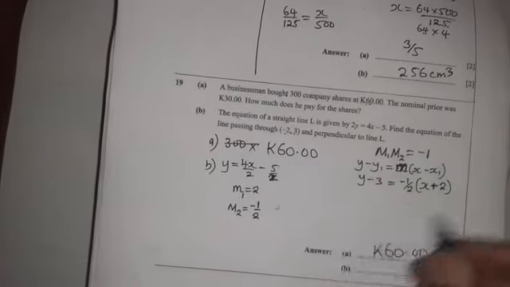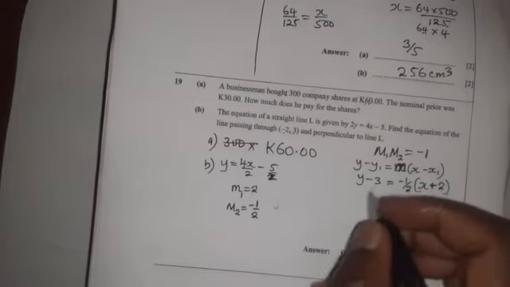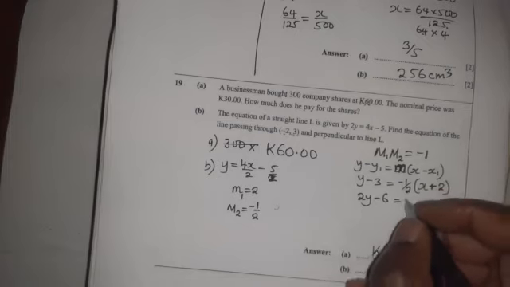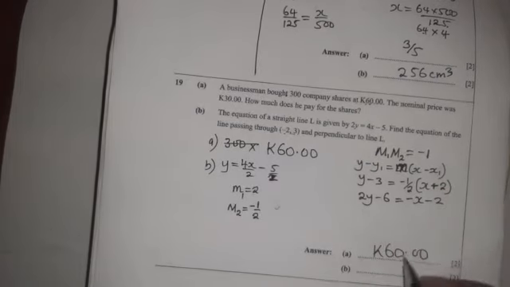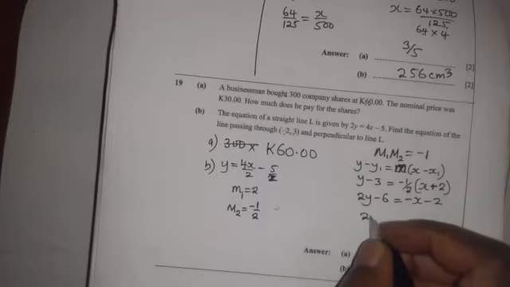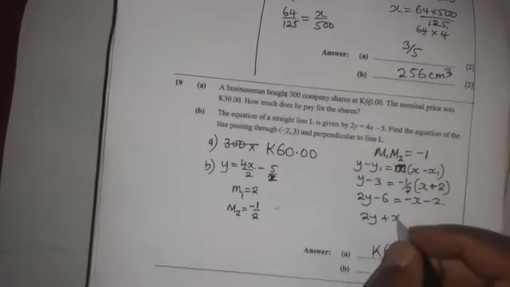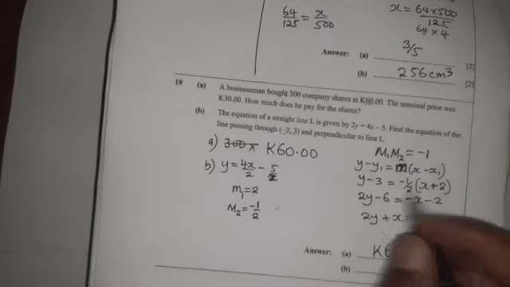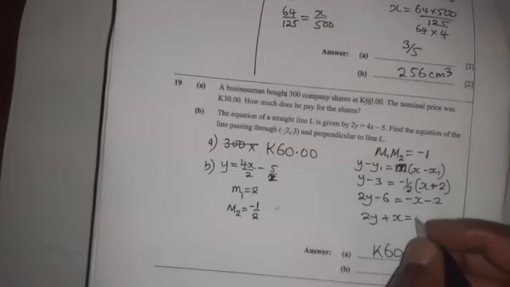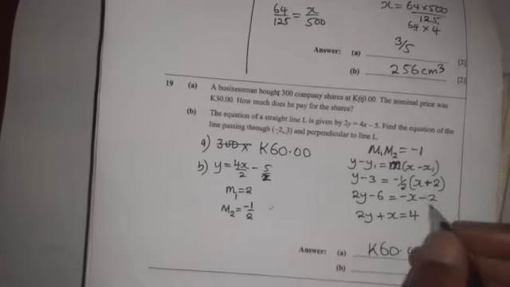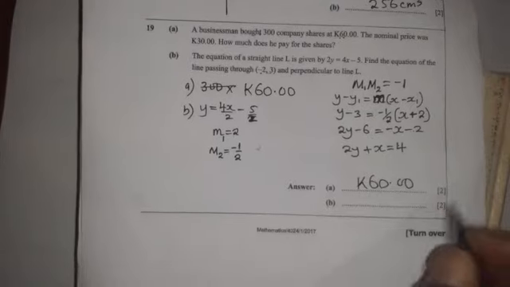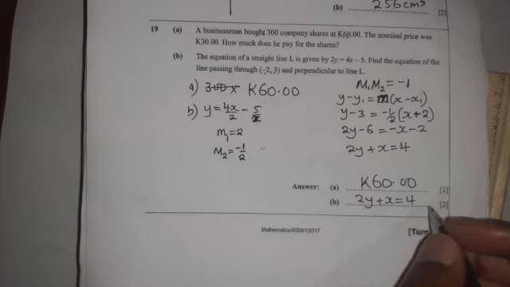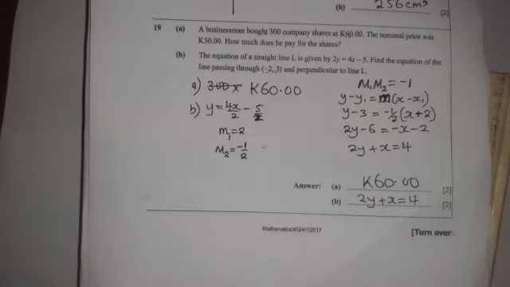So at this point we can cross multiply. The denominator 2 we multiply by 6, is equal to, here we remain with negative 1, so it will be negative x minus 2. So we can rearrange this by saying 2y plus x is equal to, here we have negative 2, take note. Negative 2 plus 6, that is going to give us 4. So the equation here is 2y plus x is equal to 4. Okay, that is the equation.